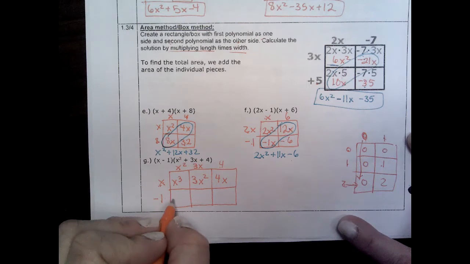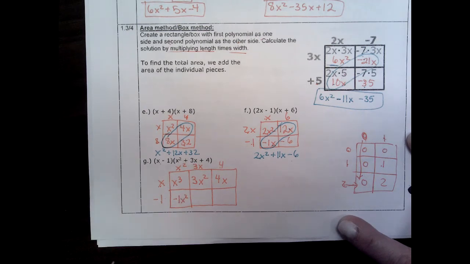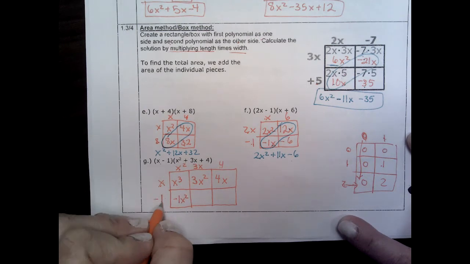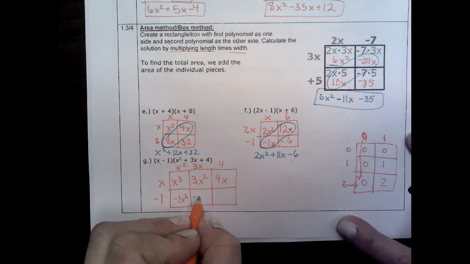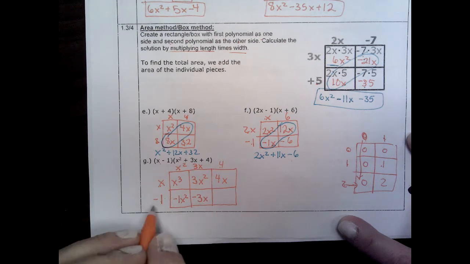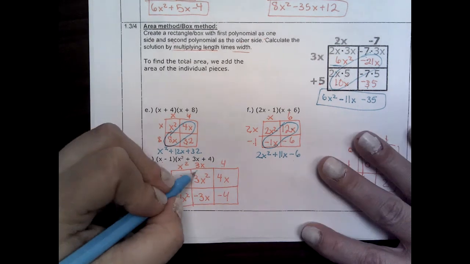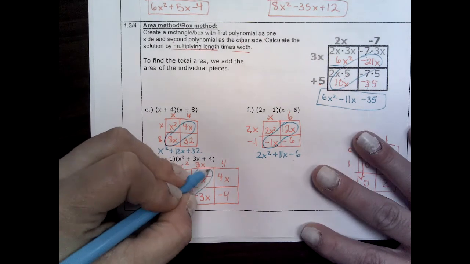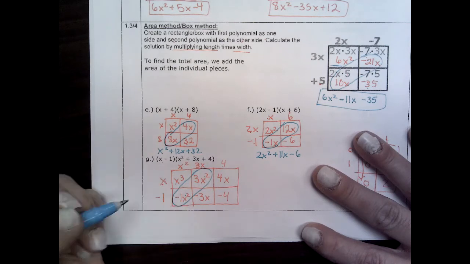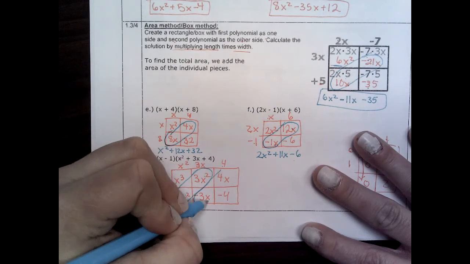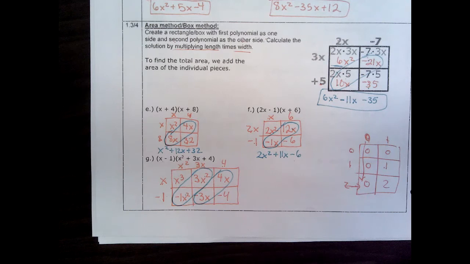Negative 1 times x squared is negative 1x squared. Negative 1 times 3x is negative 3x. And negative 1 times 4 is negative 4. Now this one, the same thing applies. So those two are both x squared terms. They're like terms. These two are like terms.